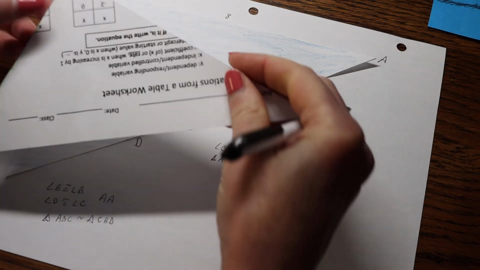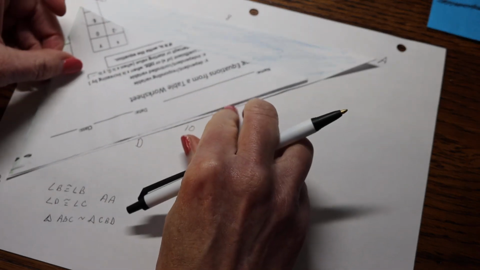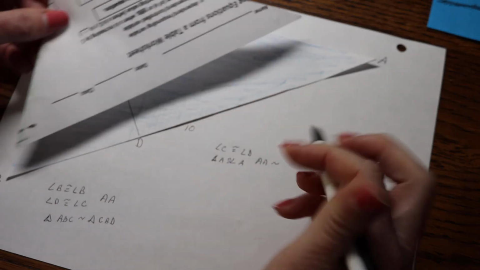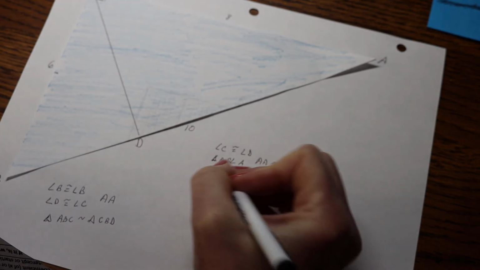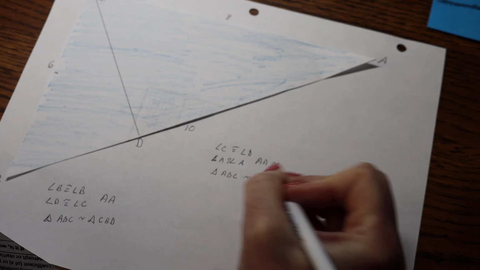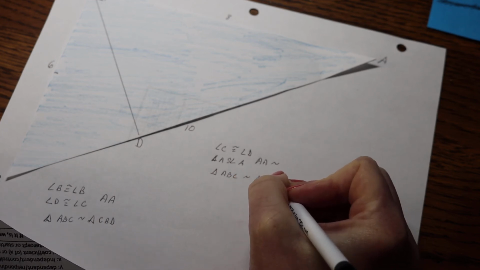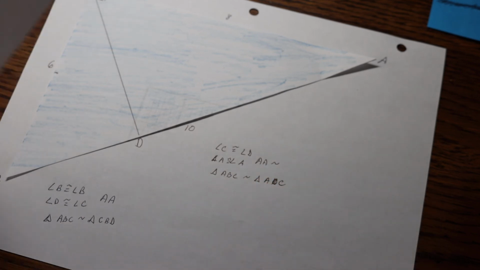If I move this down and translate, all those angles match. So I know that triangle ABC is similar to triangle ADC.